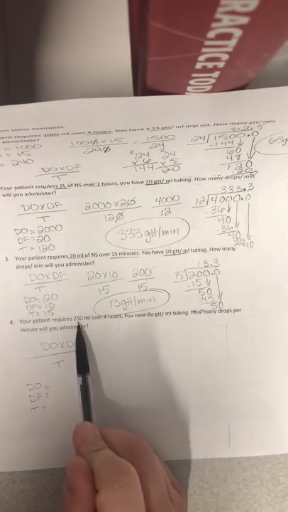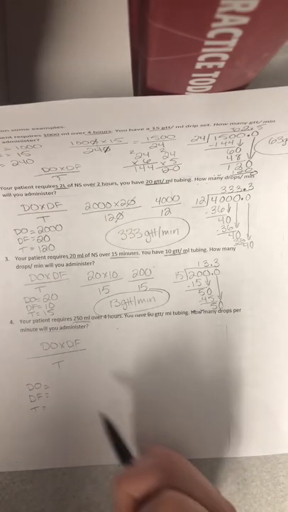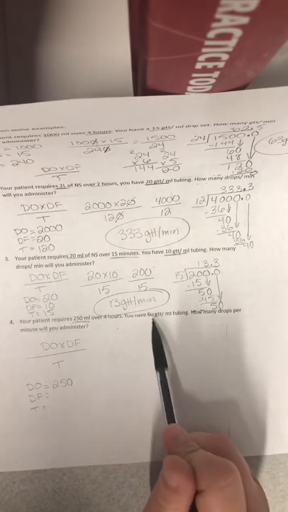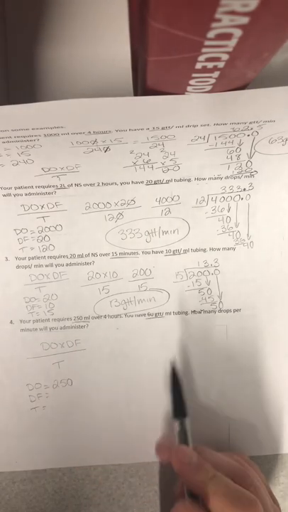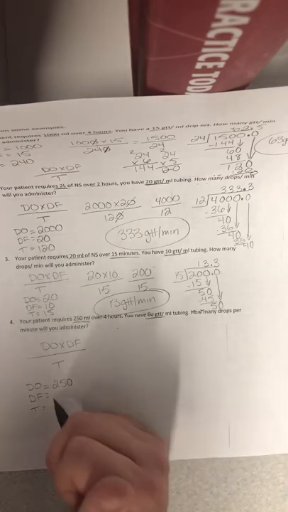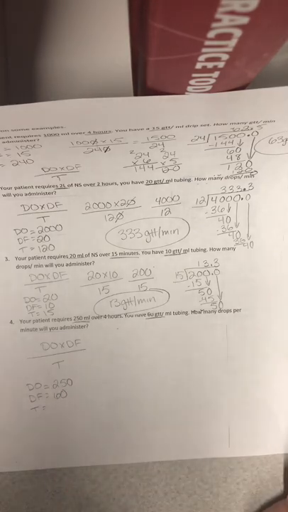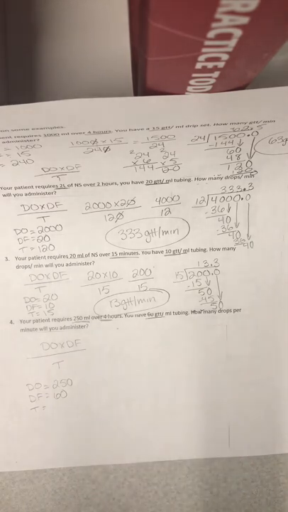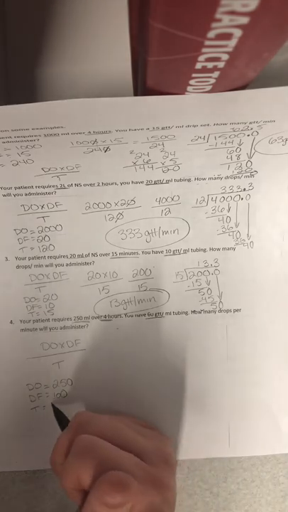My dose ordered, I want to give 250 mLs. My drip factor, since it's my micro set, it's going to be 60 drops per ml. And my time is 4 hours, so we need to convert that to minutes. So 4 times 60 is 240.